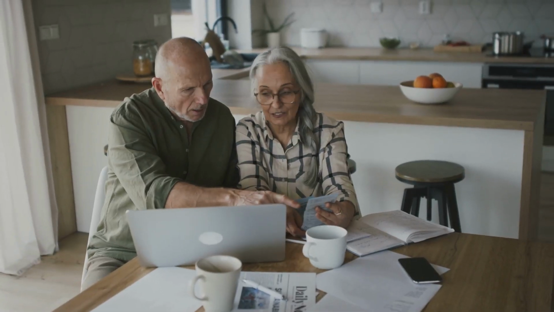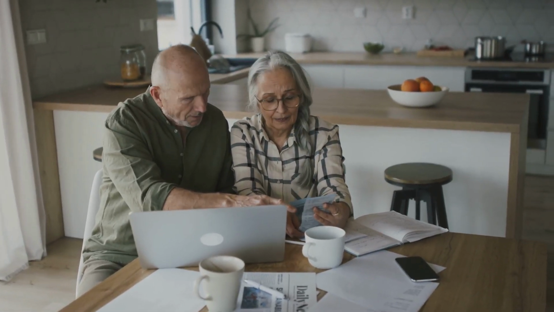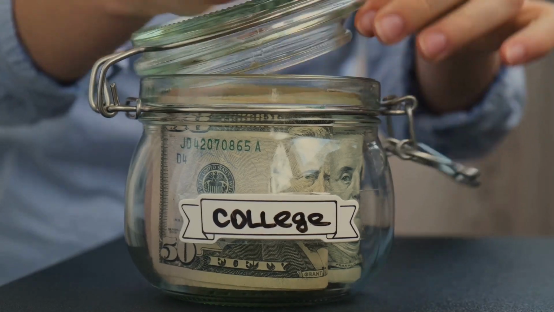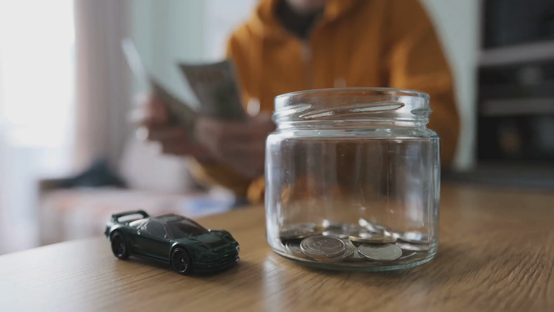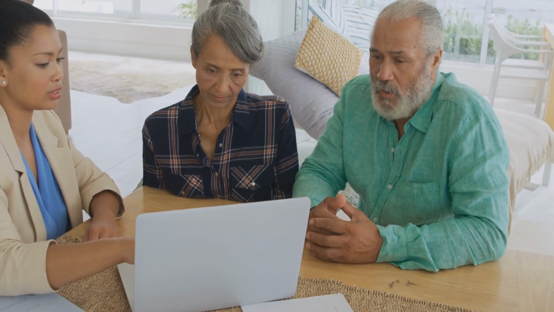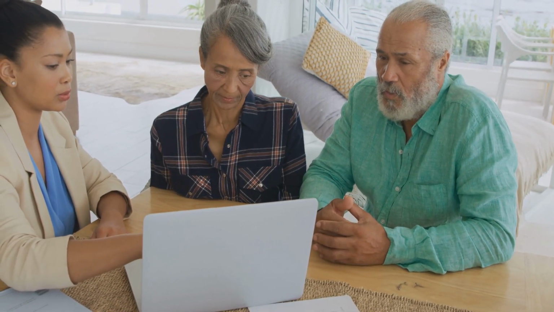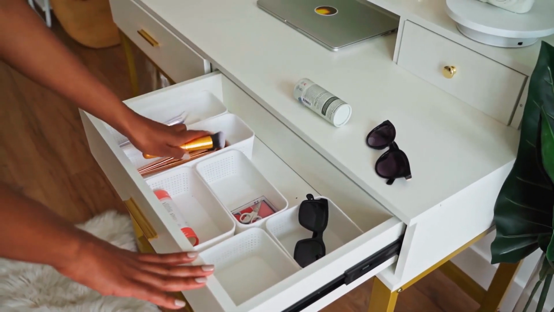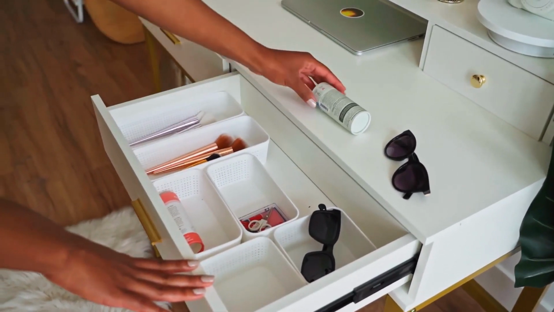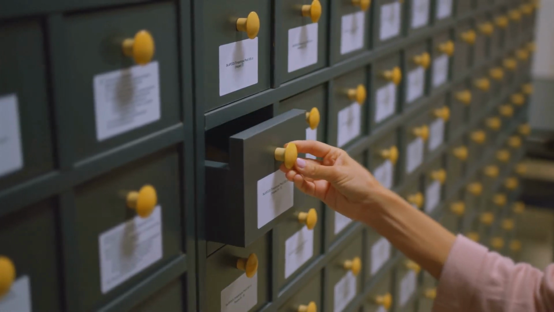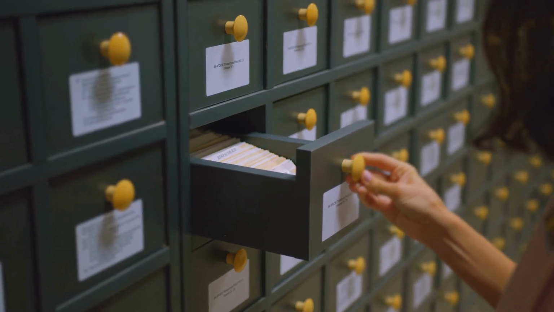Bucket 2 is for goals you want to achieve in the next 3 to 10 years. This could be saving for a down payment on a house, your kid's college fund, or maybe even a car upgrade. For these goals, you're willing to take on a bit more risk since you have time for your money to grow, but you still want to keep it relatively safe. It's like that middle drawer in your desk. You know, the one where you keep important stuff like gift cards and your favorite pen. You want it to be there when you need it, but you're not rushing to grab it every day.